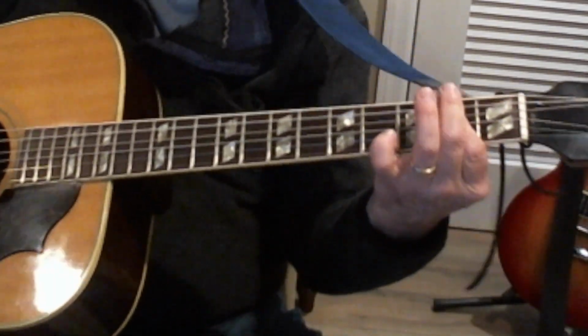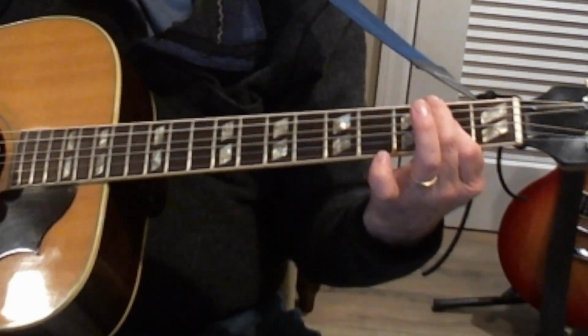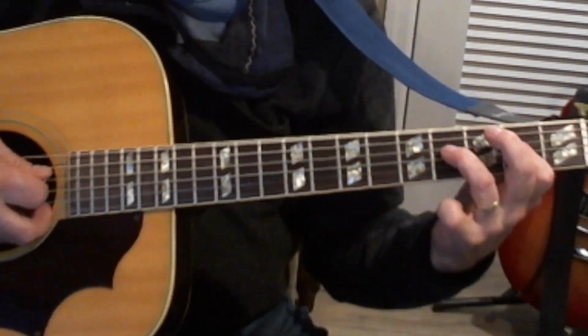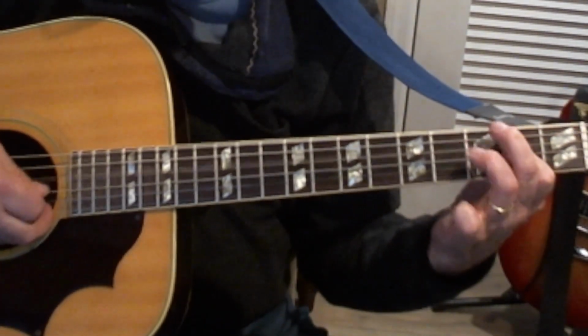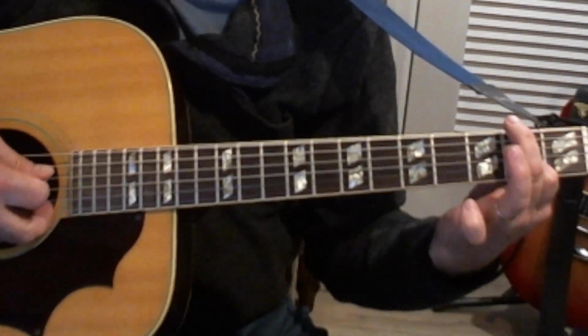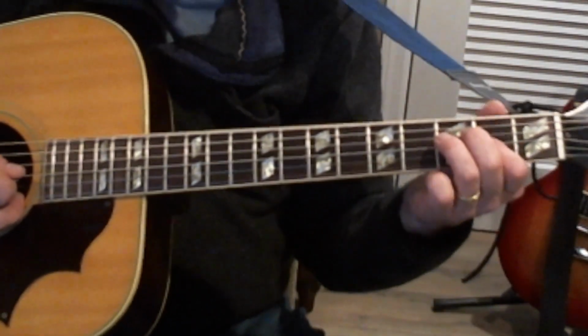And then on the A chord, I did some double stops. If you could hold down the two middle strings, the D and the G, at the second fret, and then hit the F, the fourth fret, you get double stops, two notes at the same time. If it's too hard, just do individual notes, okay?